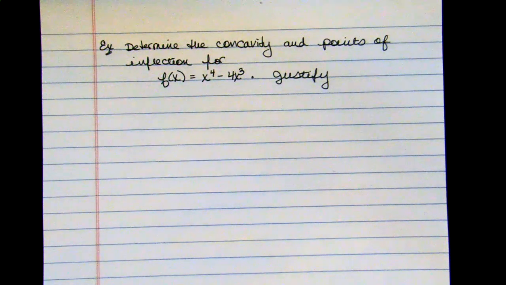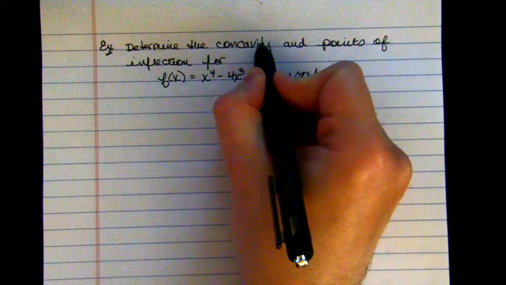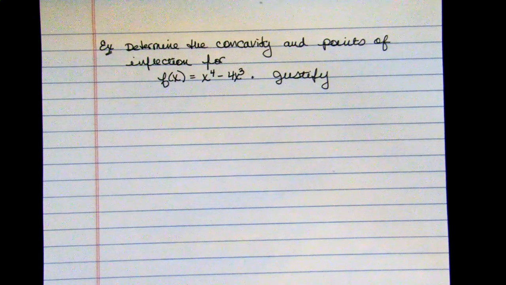So in this video, we're just going to look at some examples of figuring out where we're concave up, concave down, and all of that stuff. To get us started, please copy down that problem. I want to figure out the concavity and points of inflection for that function over there: f of x equals x to the fourth minus 4x cubed. The video will pause, copy that down.